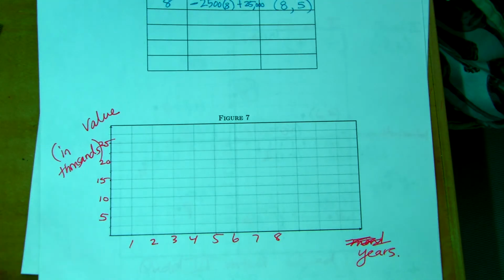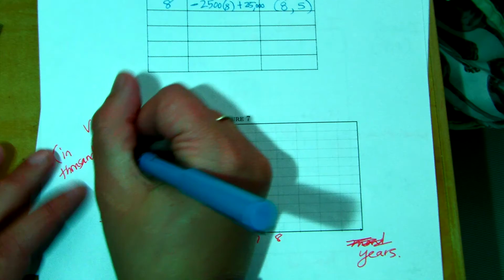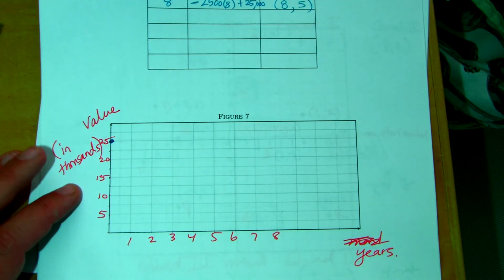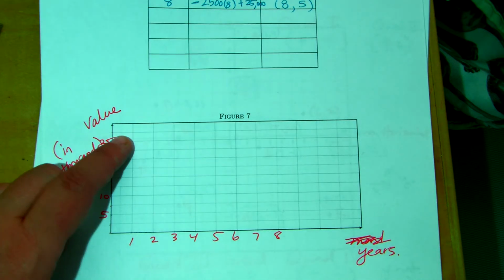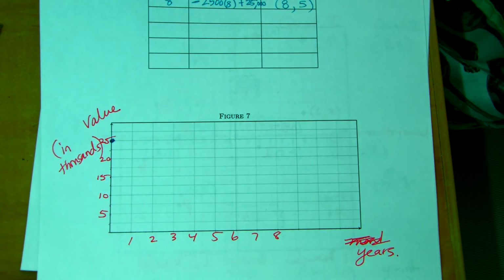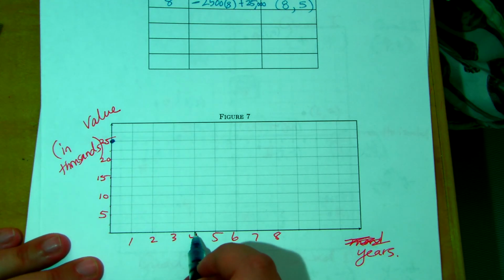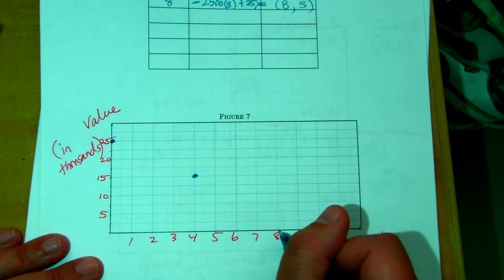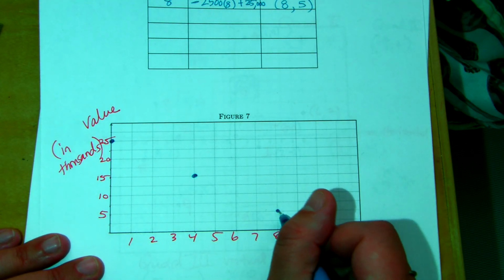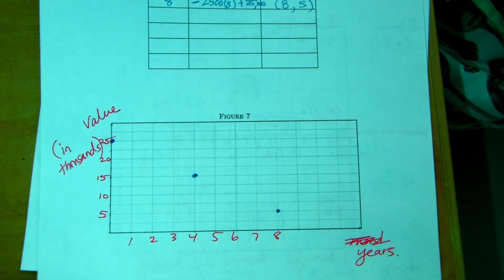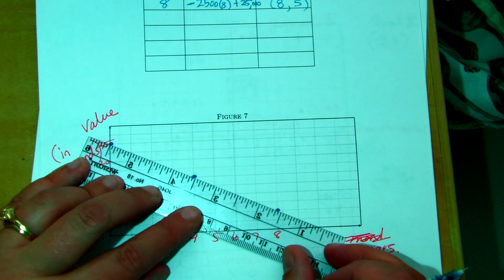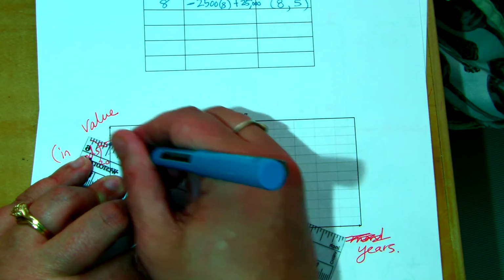What's the very first point I could plot? Yeah, 0 starts out at 25,000. I use 25 because it's in thousands. I don't have to put all those zeros on the end. At 4, it dropped down to 15,000. At 8, it dropped all the way down to 5,000. At a certain point, the car is going to be worth nothing. So I need 3 points at least as a minimum to form a line.